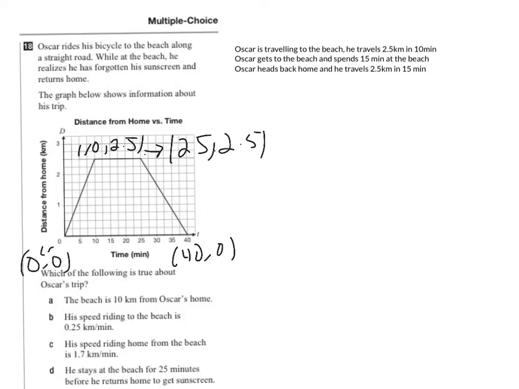So A, telling us the beach is 10 kilometers from Oscar's home. The furthest he travels, you can see it right here, is 2.5. So that's obviously not true. B saying his speed riding to the beach is 0.25 kilometers a minute.